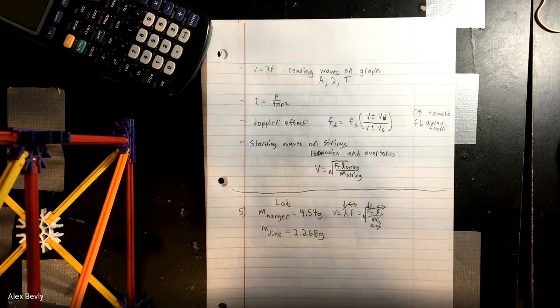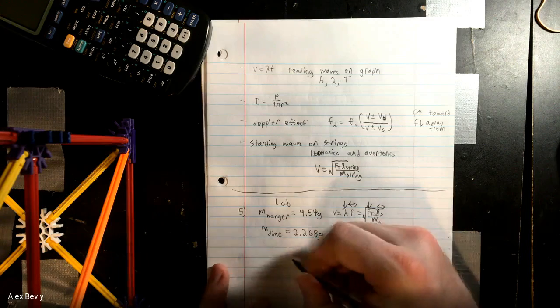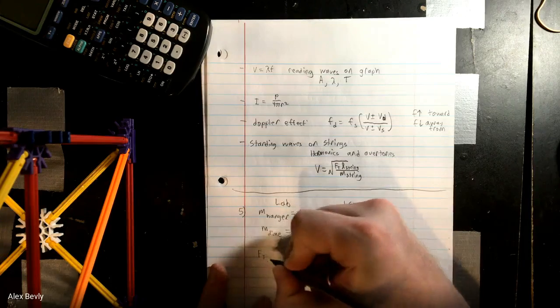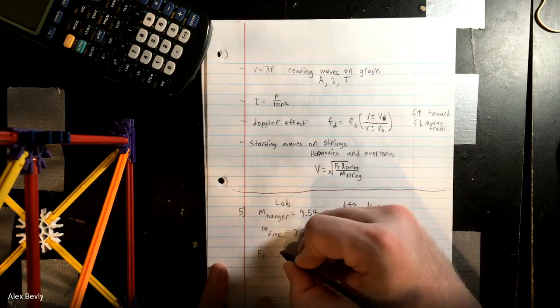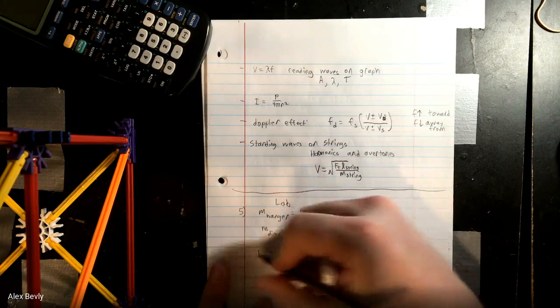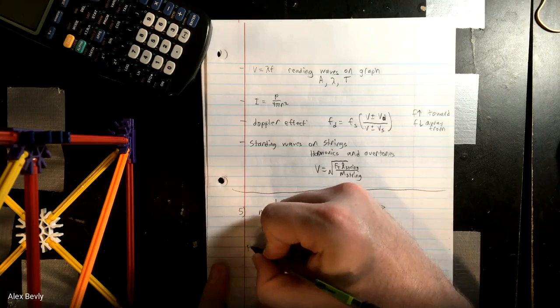The tension is going to be a little bit different. So when you solve for force of tension, you can get an exact number whenever you're solving for this, the prediction.